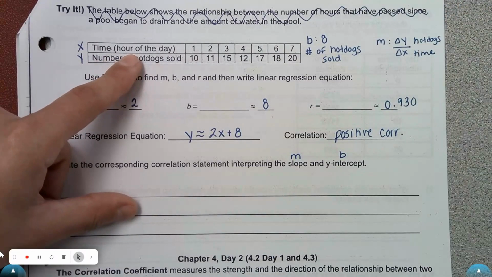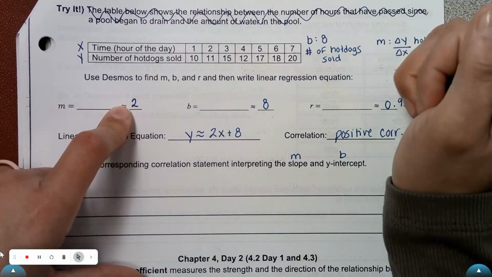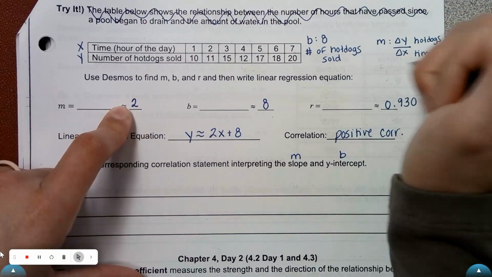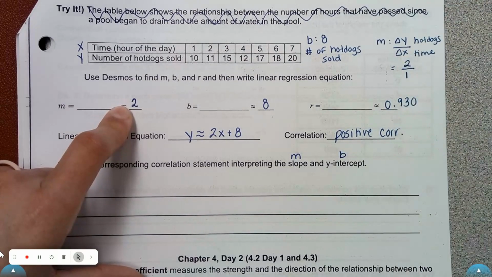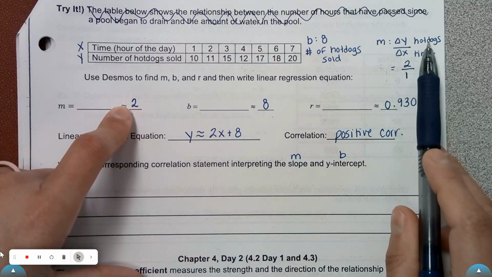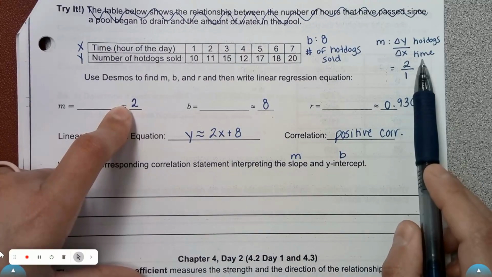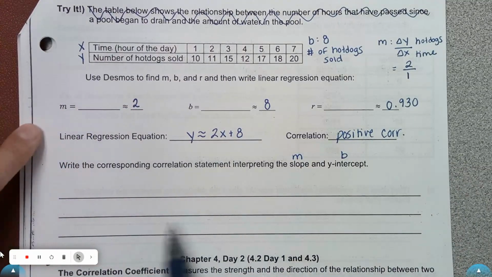Okay, and then I want to include what my slope actually is. And my slope here is 2. And if it's not a fraction, you make it a fraction. So then this is 2 over 1. So the 2 represents the hot dogs that are sold, and the 1 represents the time, which is the hour of the day.